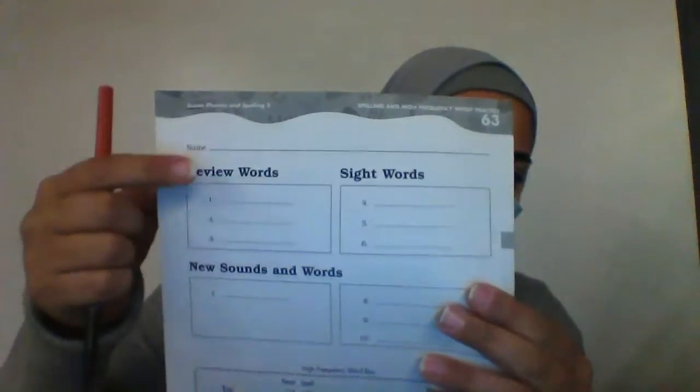Take out your spelling high frequency word practice paper 63. Next to number 1, I want you to write the word banker. A banker is a person that works at the bank. How do you spell banker? B-A-N-K-E-R, banker. Number 2, dusty. The attic was dusty. That means full of dust. D-U-S-T-Y, dusty.